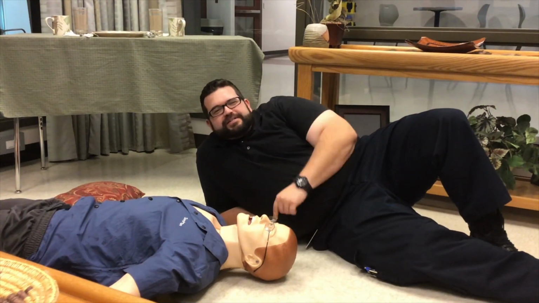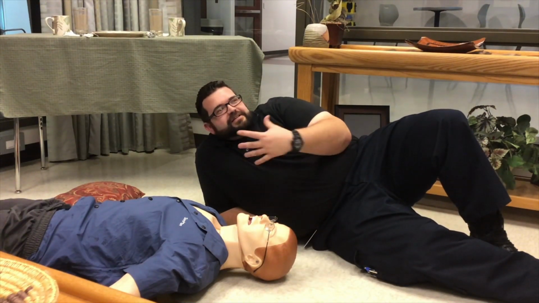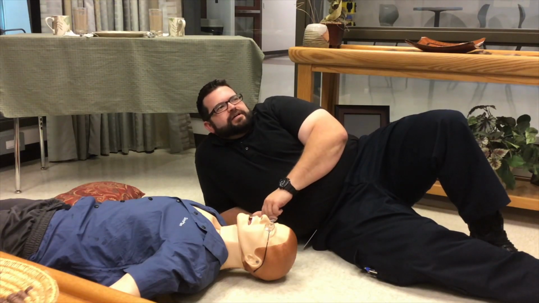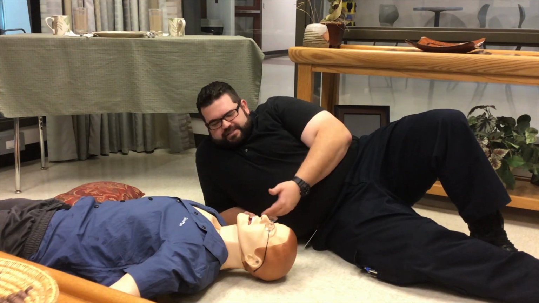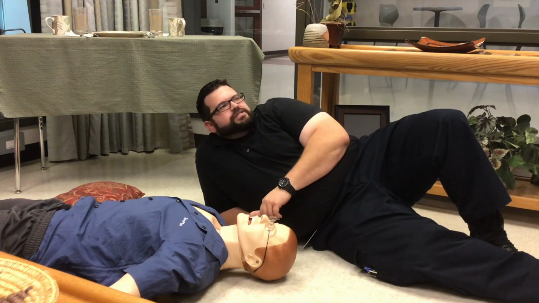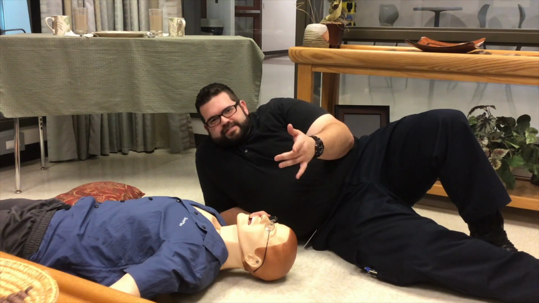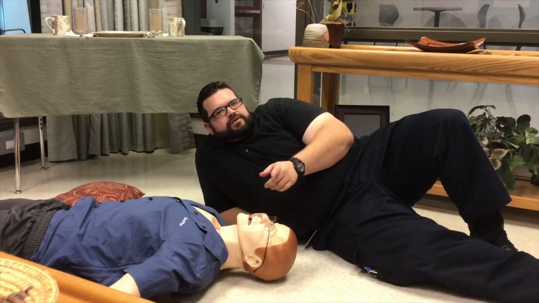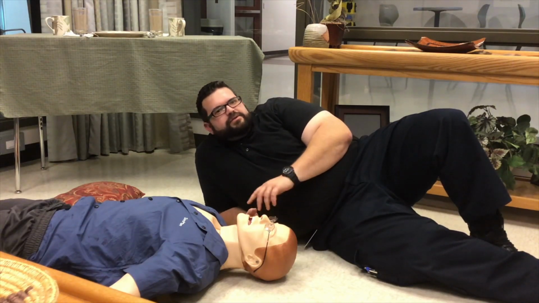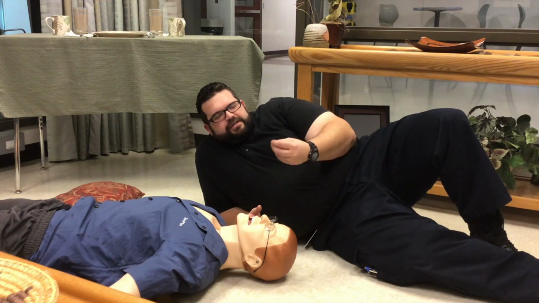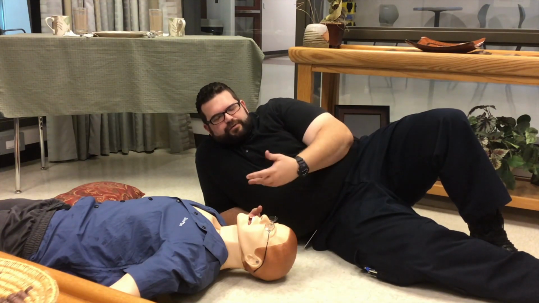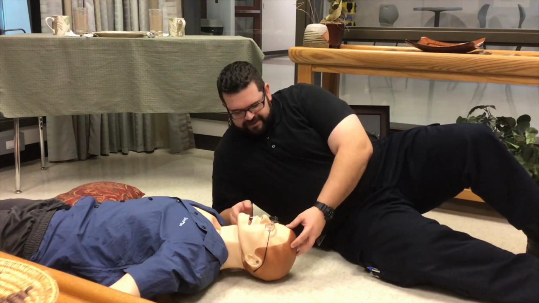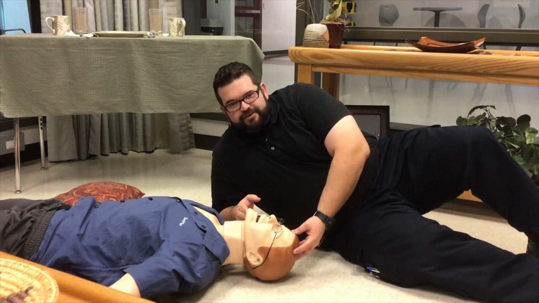All right, so now we're going to talk about head tilt chin lift. Head tilt chin lift is indicated for any patient that's unconscious and unable to protect their own airway. It's contraindicated in the event that the patient is suspected to have a spinal injury or a head injury. And just as a reminder, with both head tilt chin lift and jaw thrust, make sure that you suction the airway prior to opening it up so that you don't allow any foreign bodies in there to go further down the airway. The maneuver is quite simple. You simply lift the chin and tilt the head like so.